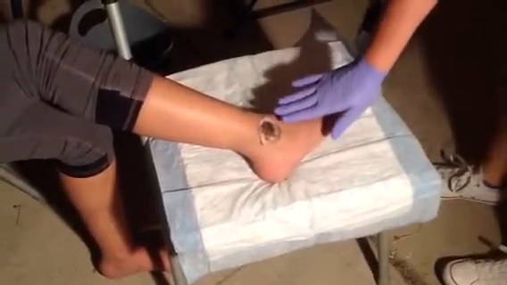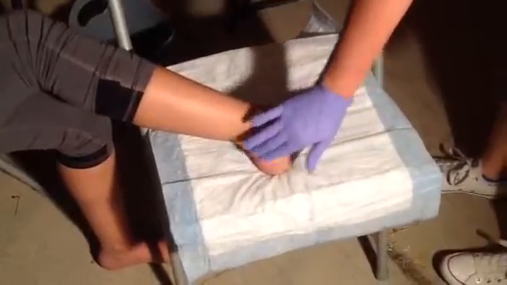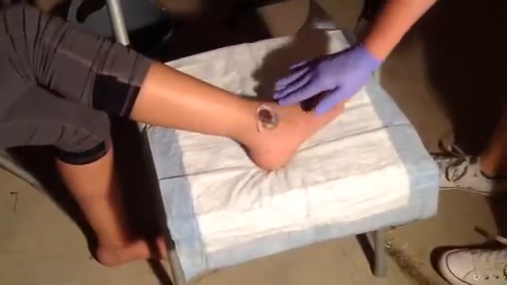Is there any pain in your wound? Do you notice tenderness in this area? Yes, ma'am. Okay. Has the pain gotten worse since the wound first came? Yes. Okay. Do you notice any time that it gets worse than other times? When I walk around on it.